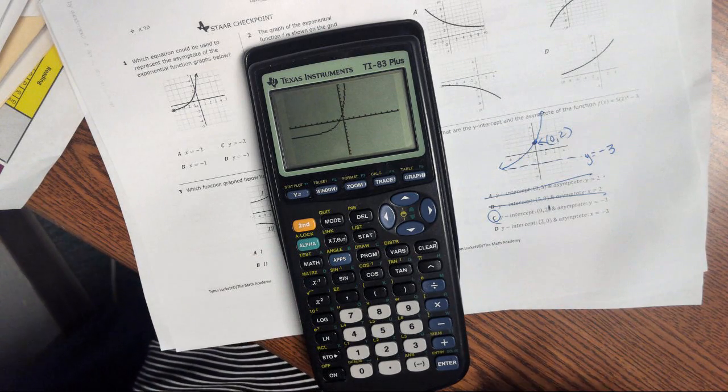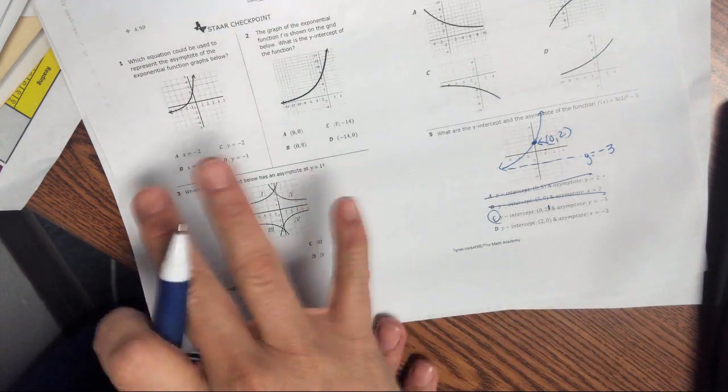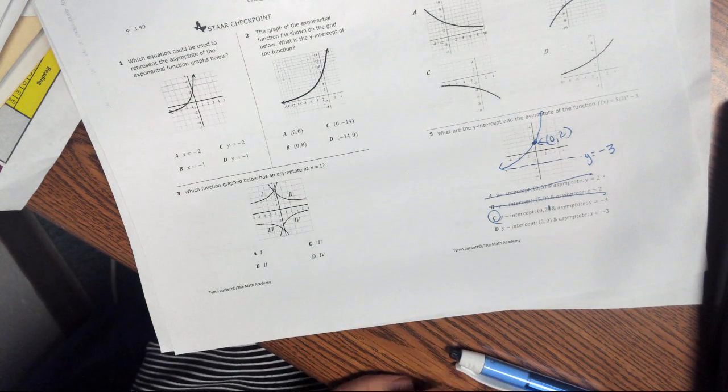You don't have to sketch the graph, only if it will help you. Alright, you should be able to finish the rest of the packet based on the little review that we did.